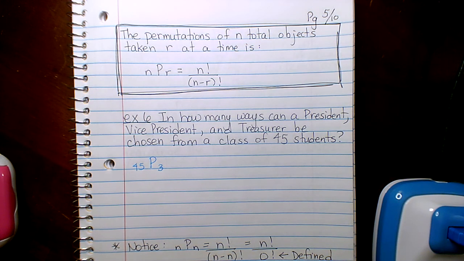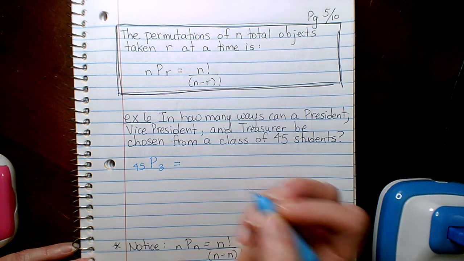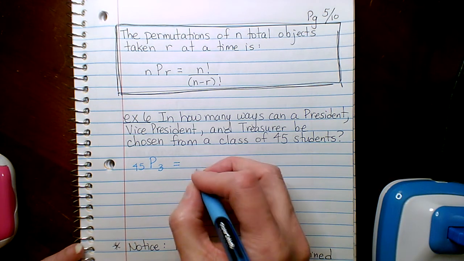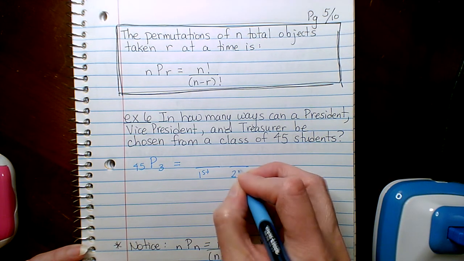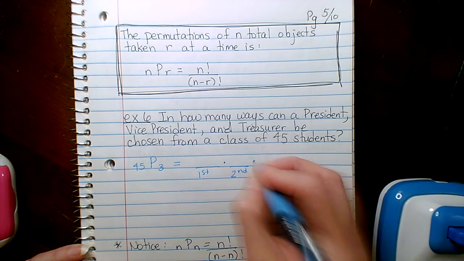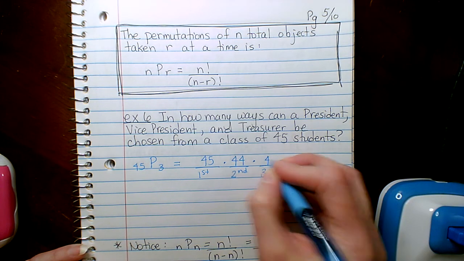I could have done this exactly like I did the last one, where I did first, second, third place. I'm just going to show you that they're the same thing. Now, with this one, this is the same thing as 45 times 44 times 43.